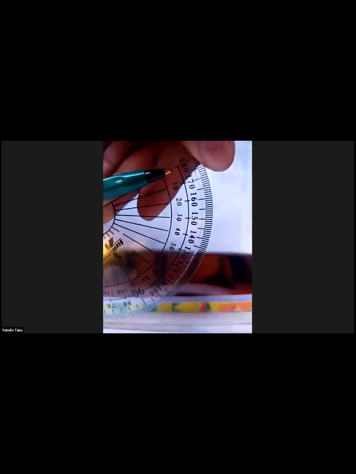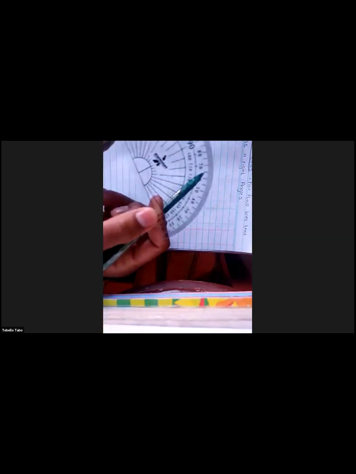Are we all here? Can you see properly? I hope so. Okay, so now I'm making my straight line. Let me familiarize you guys with this protractor. So we can see from here, it's 0 to 180 degrees. And what is that? It represents half a cycle, right? And what is a full cycle? What is the degree of a full cycle?